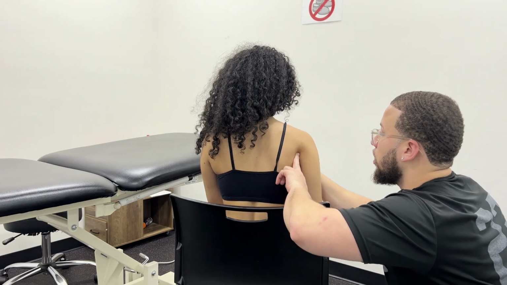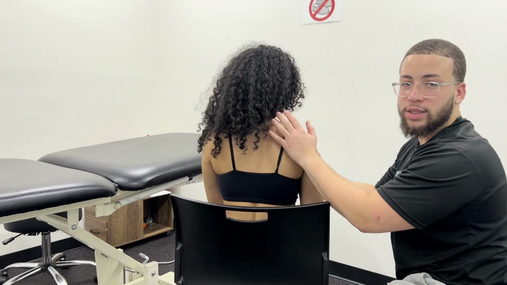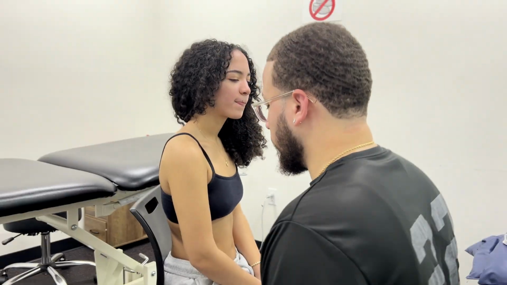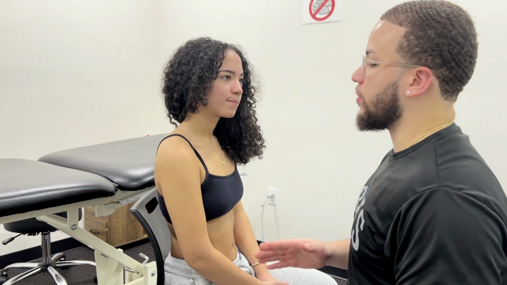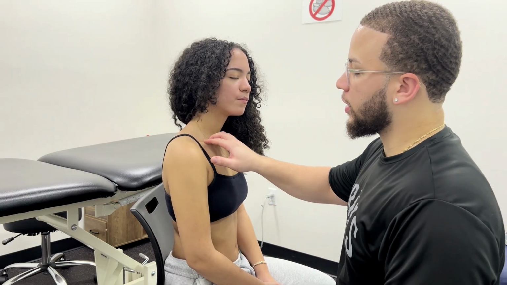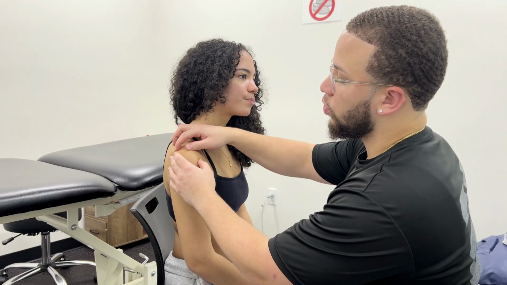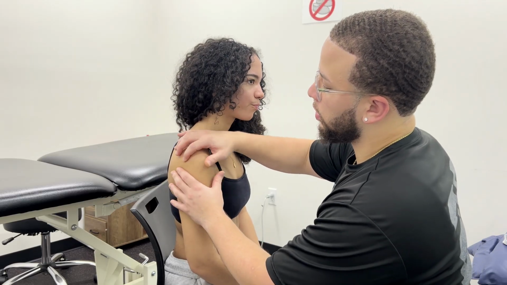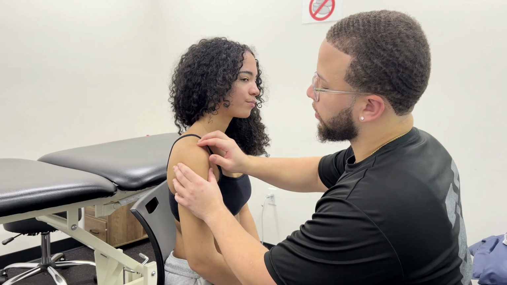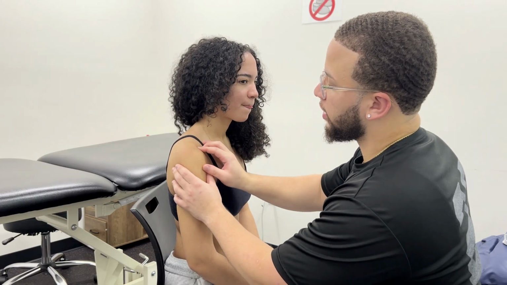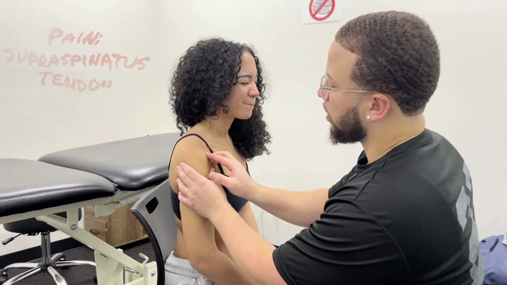Right in there. Okay. So that covers the back of the scapula. Now we're going to be palpating more the anterior part of the shoulder. Right, we can see the clavicle coming up here. Right, and here we see the acromion. A little bit over here. Perfect. All right, so the supraspinatus comes right in front of the acromion.